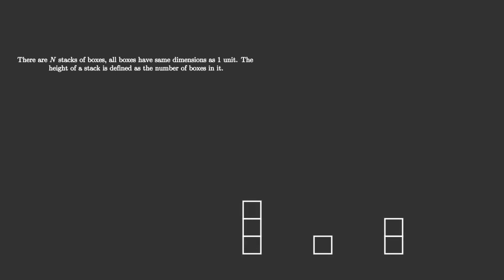Now guys, let's see some competitive programming problem. This problem goes as follows. There are n stacks of boxes. All boxes have the same dimensions of one unit. The height of a stack is defined as the number of boxes in it. So if you see, we have 3 stacks here of heights 3, 1 and 2. The initial height of the ith stack is given as hi.